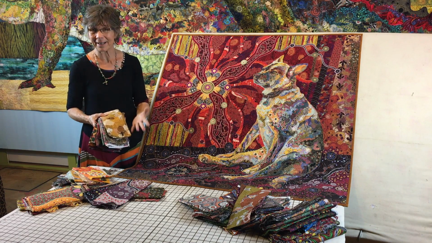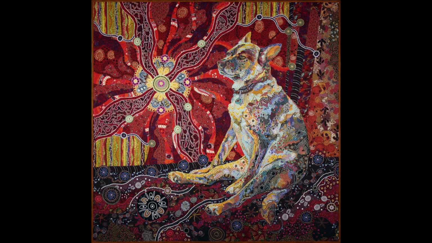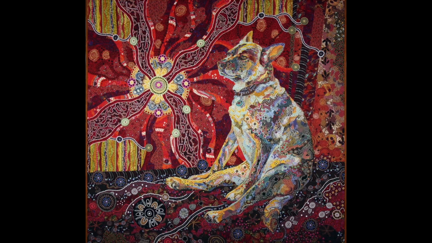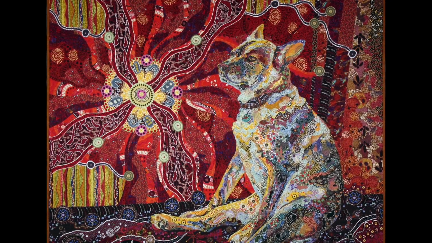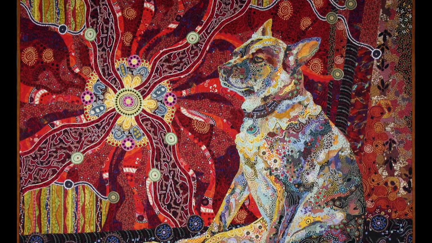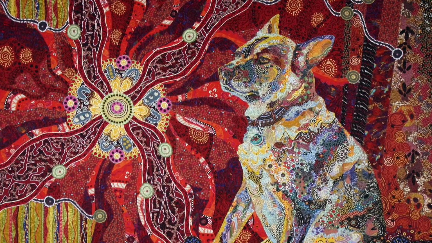limit your selection. So in this case, this is a quilt entitled Dixie Dingo Dreaming, and it's of our dog Pippin, who was a Dixie Dingo. And that's a native dog of the Americas. You can read more about it in my blog post.